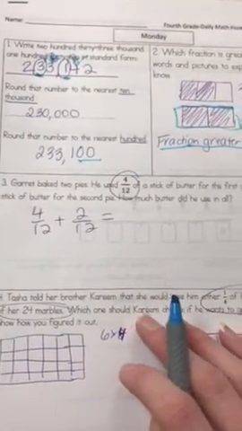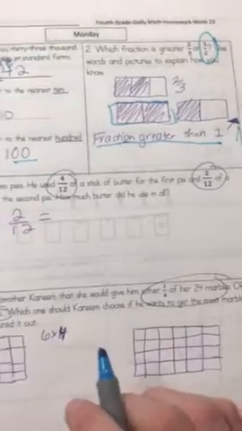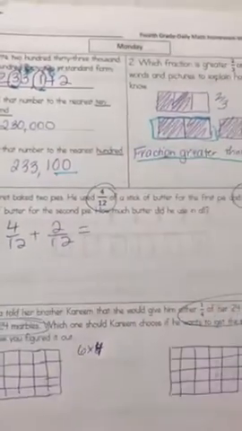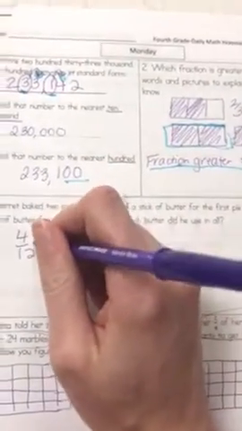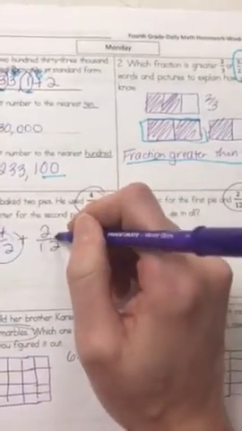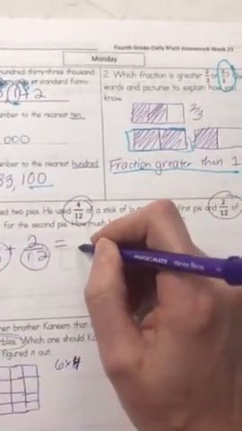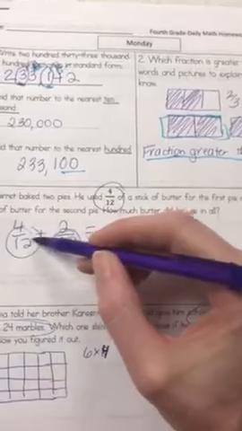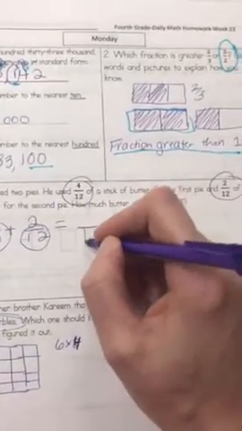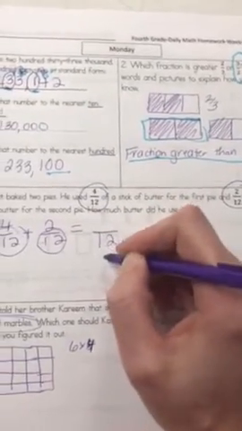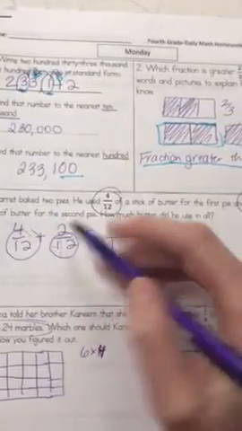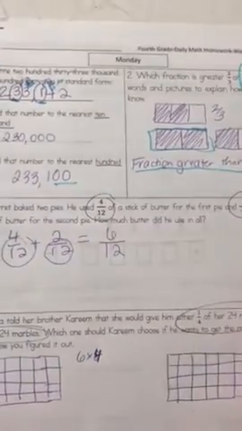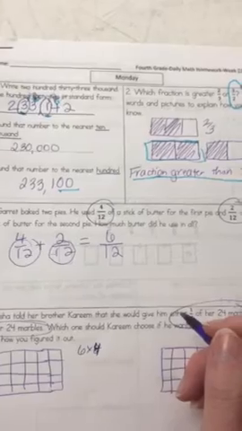Okay, we're going to be adding 4/12 plus 2/12 for this next problem. That is very simple because we do have common denominators. The first thing I want you to do, if you see a common denominator, I want you to go over here and just write it. We're not going to change it. Then 4 plus 2 is 6. They use 6/12 of butter.